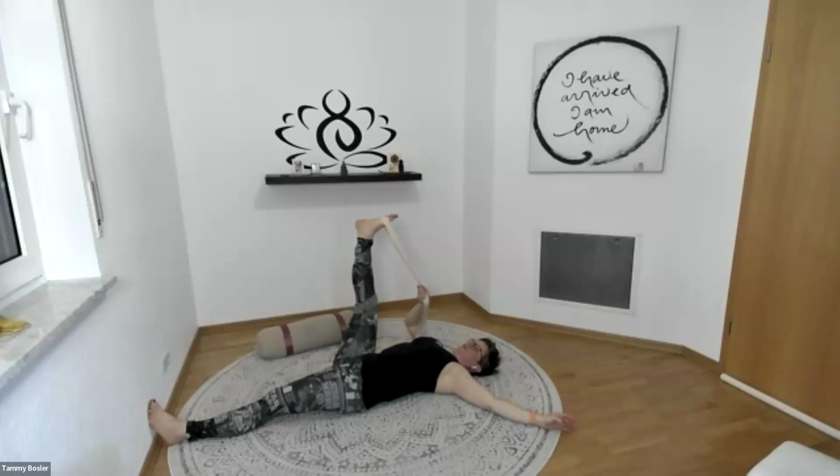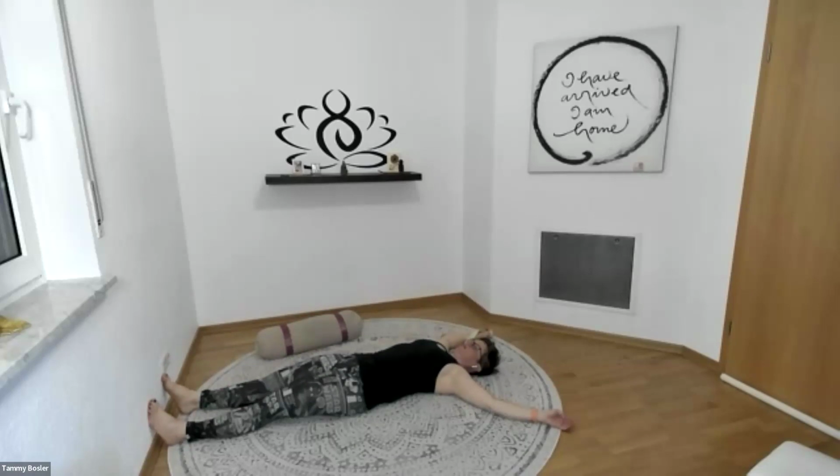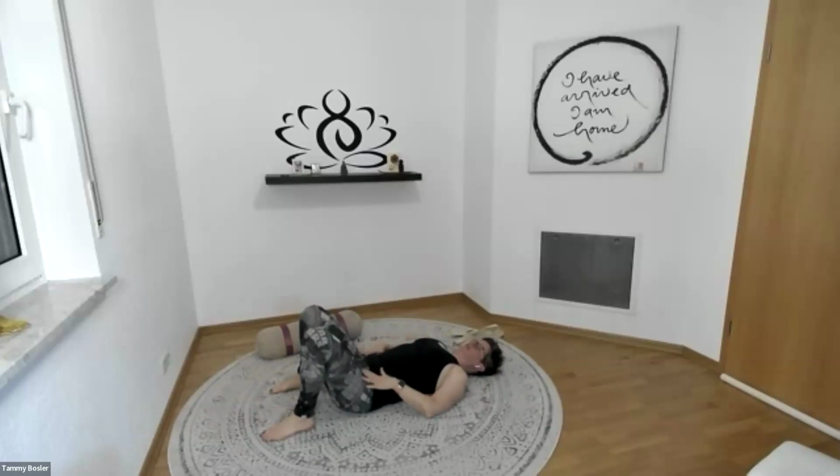And as you feel ready, we'll come back to the center, release the leg down and pause. And then as you feel ready, just bend the knees again, feet to the floor. Just let the knees rock a little bit side to side. Again, feeling the iliosacral joint, the back of the pelvis on the floor here.